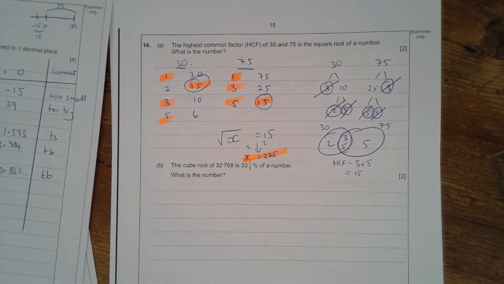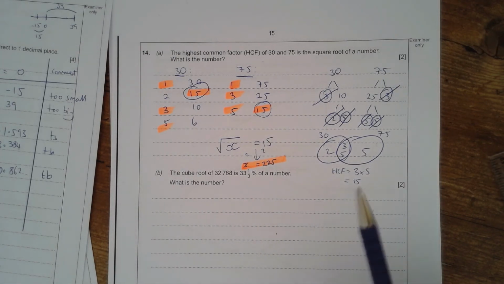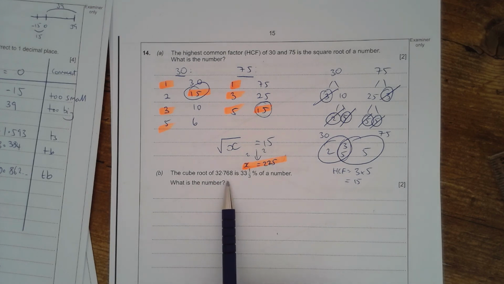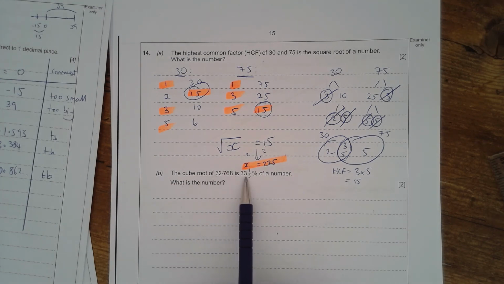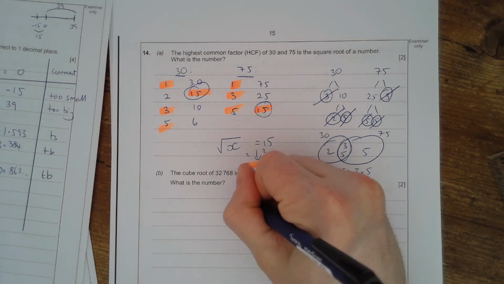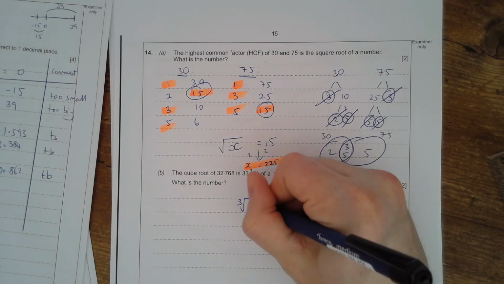The next question, again, is sort of banking on you understanding your percentages, decimals, and all of those. So it says the cube root of a number is 32.768. The cube root is 33 1/3%. So what I need to do is work out what the cube root of 32.768 is.